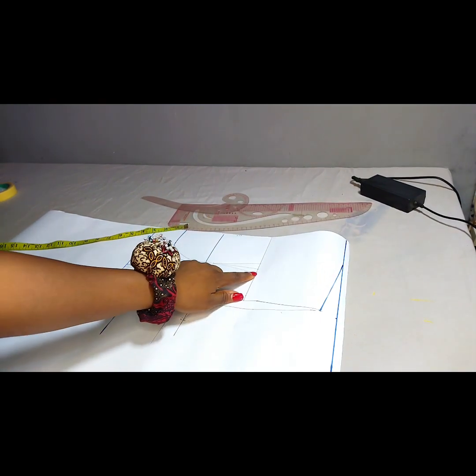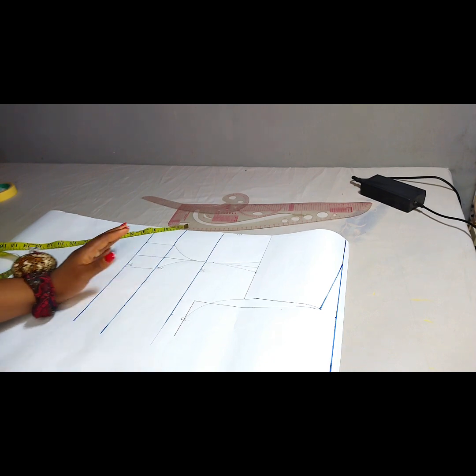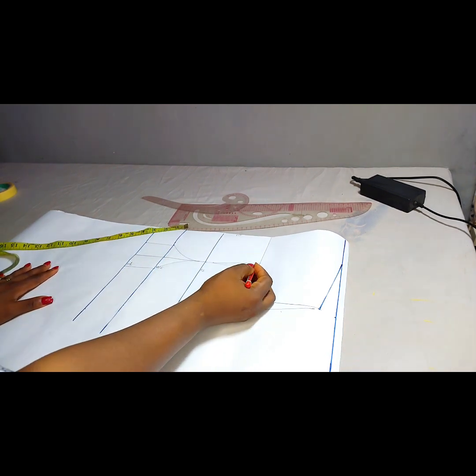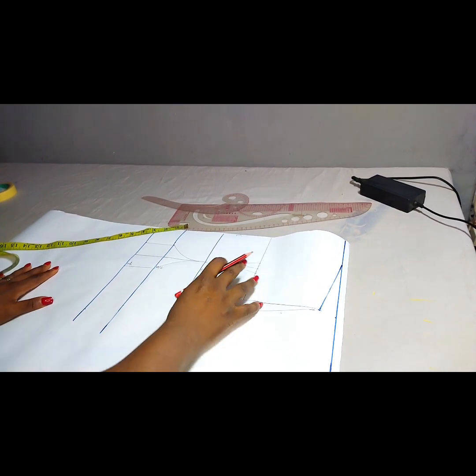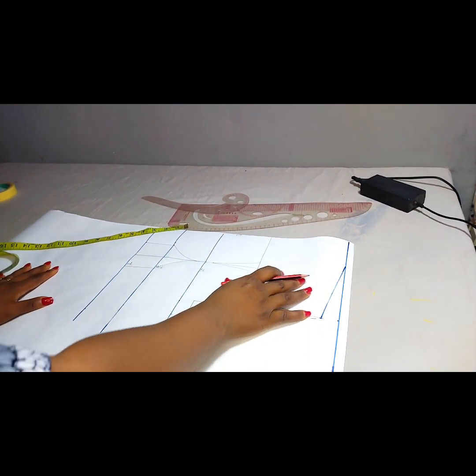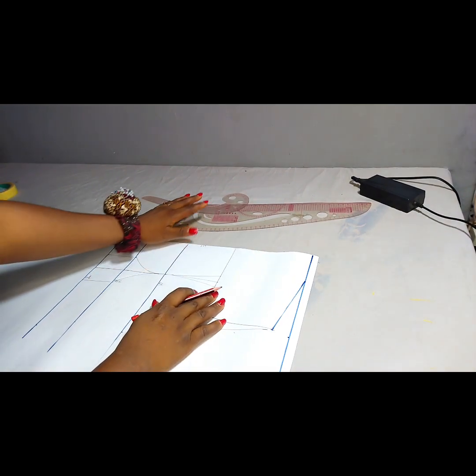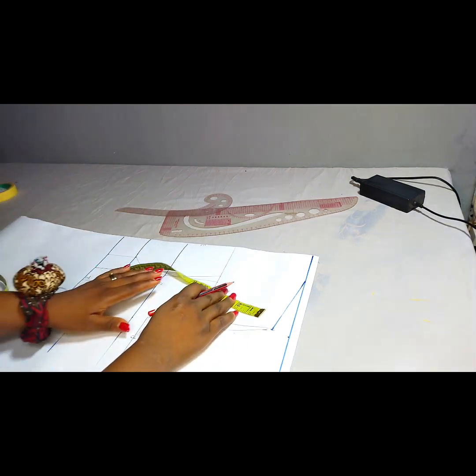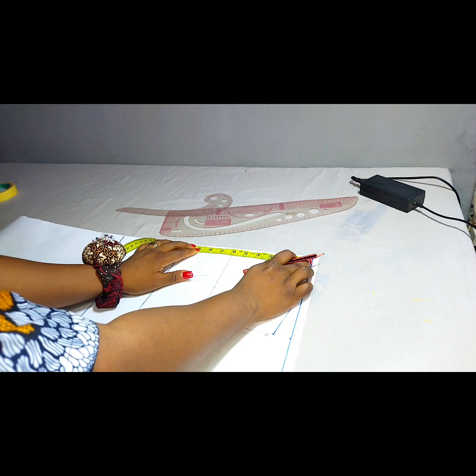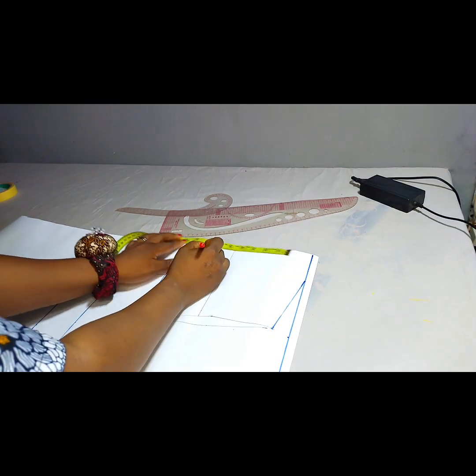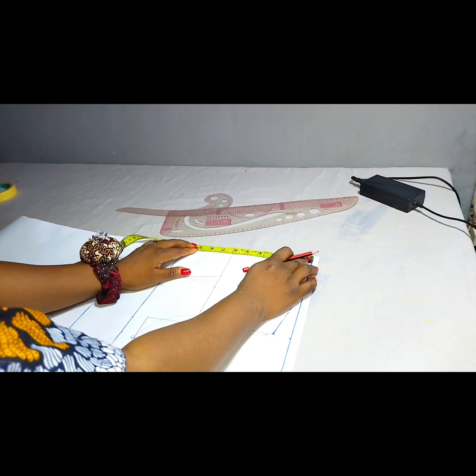You see? So I've taken my dart at the upper bust and I've also done the same thing at the under bust. Like I earlier said, for this part you can do 3/4 inch, but it depends on what you want to achieve. You don't want to tighten this place too much. Remember that I'll be attaching a yoke. The yoke is going to be a deep sweetheart neckline. I'm going to be coming down from the shoulder line by 8.5. So I'm going to mark my 8.5 here.